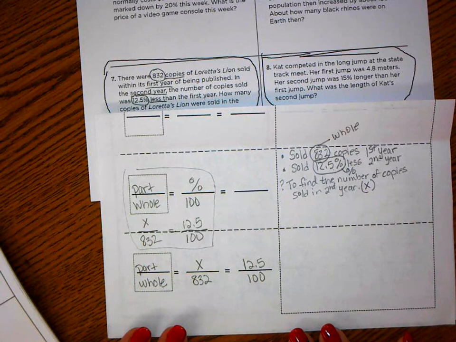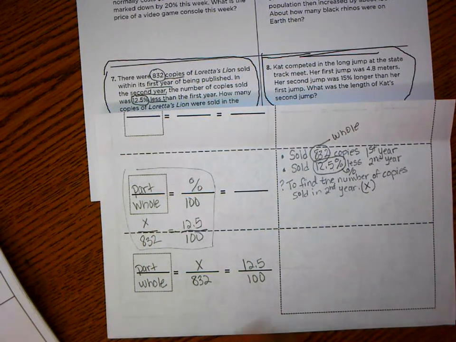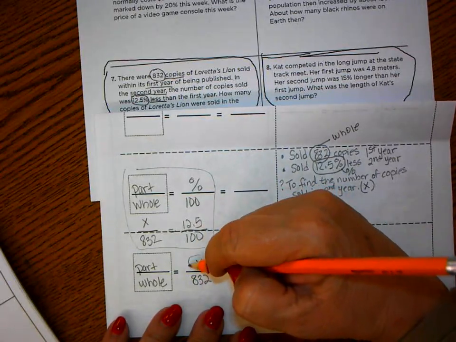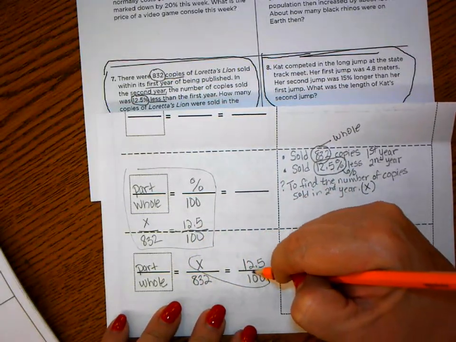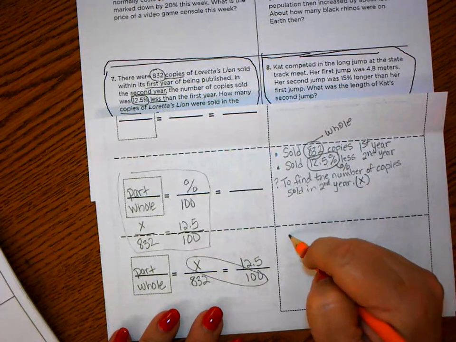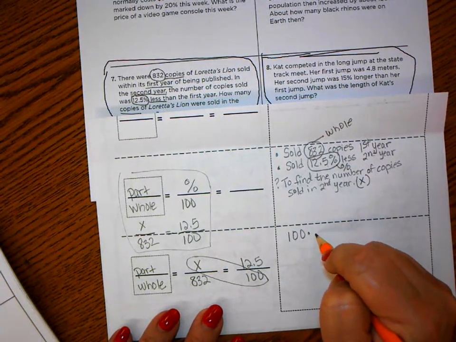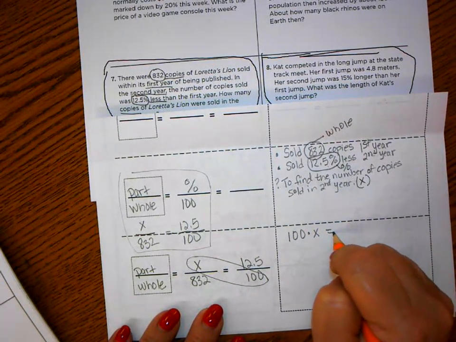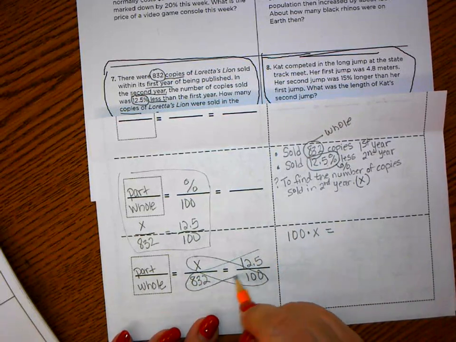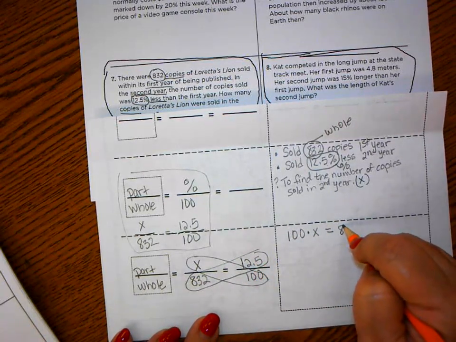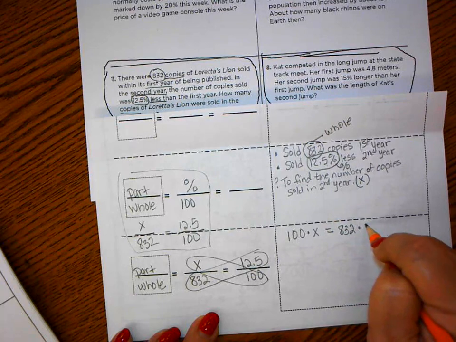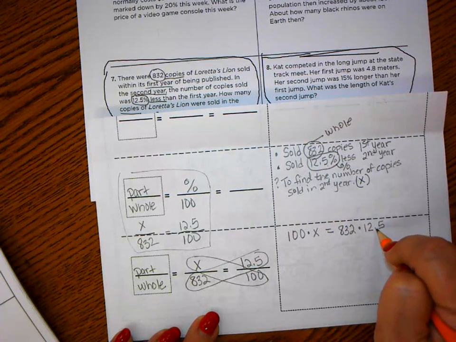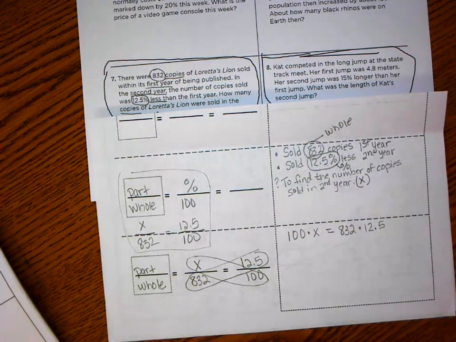And now you're ready to start. You're going to have some big numbers. So you can simplify that or just cross multiply. So I'm going to show you on just the cross multiplication. Here I have 100. If you're wanting to put the times X, you're more than welcome to. I'm going to write this equation, 832 times 12.5. And now I'm going to solve.